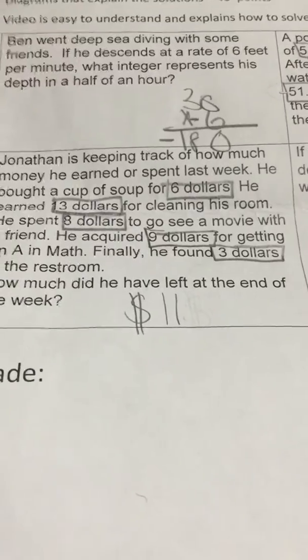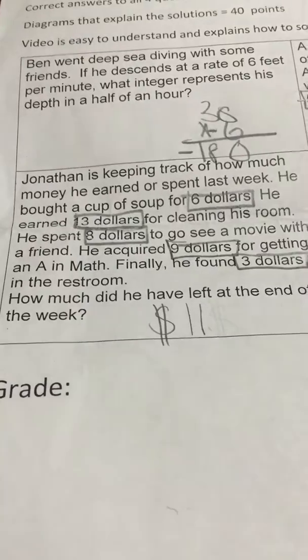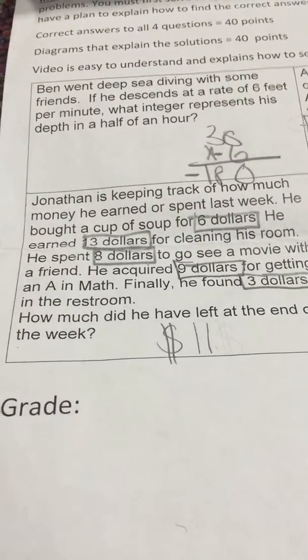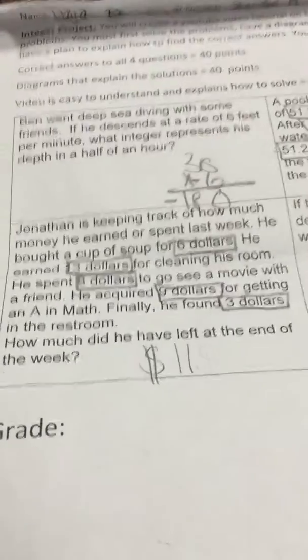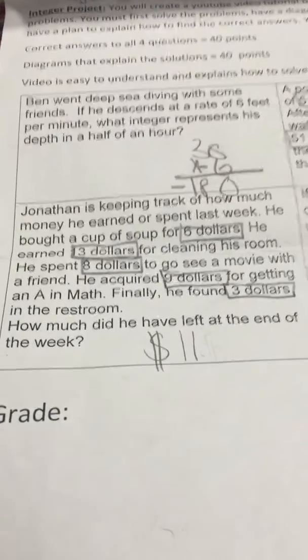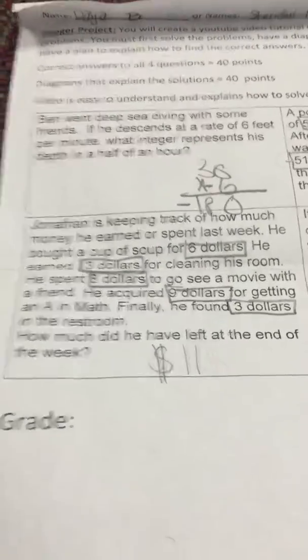Okay, so the next problem is Jonathan is keeping track of how much money he earned or spent last week. He bought a cup of soup for $6. He earned $3 for cleaning his room. He spent $8 to go see a movie with a friend. He acquired $9 for getting an A in math. Finally, he found $3 in the restroom. How much money did he have left at the end of the week? We concluded that he had $11, but here's the work.